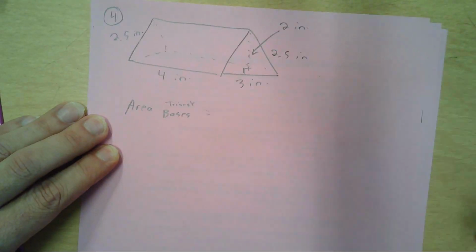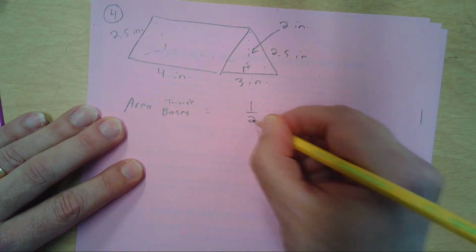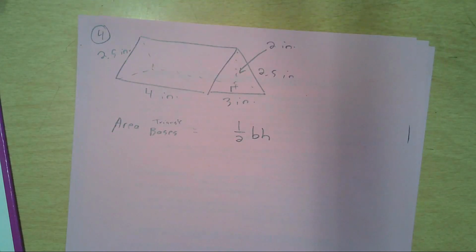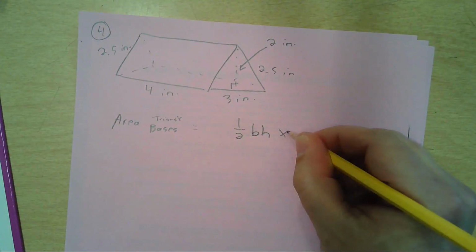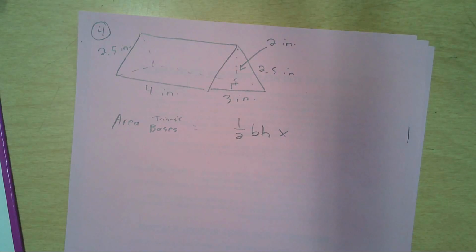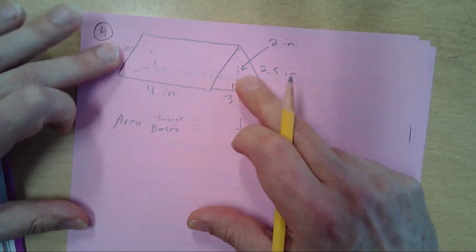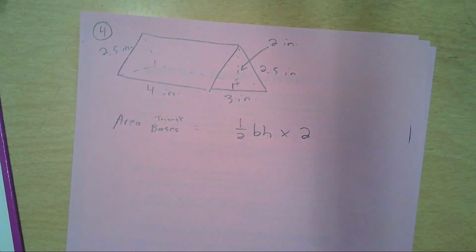So, once again, the formula to find the area of a triangle: 1/2 the base times the height. But this time, I'm going to multiply by 2 in the end, because that'll give me the top and the bottom. Those 2 triangles are the same.